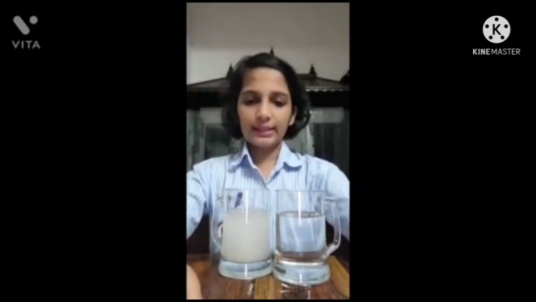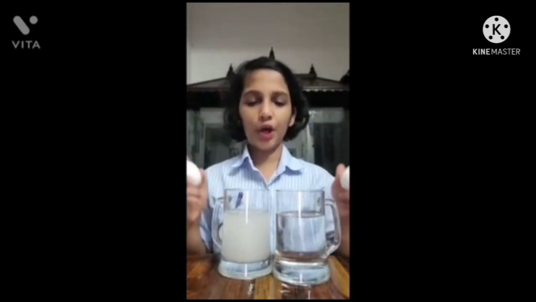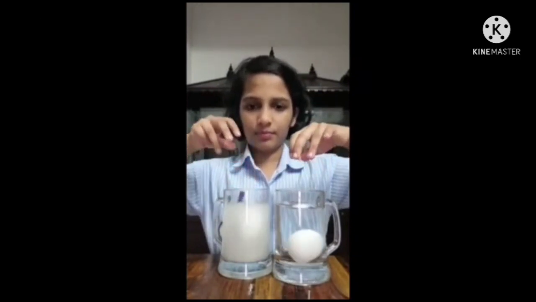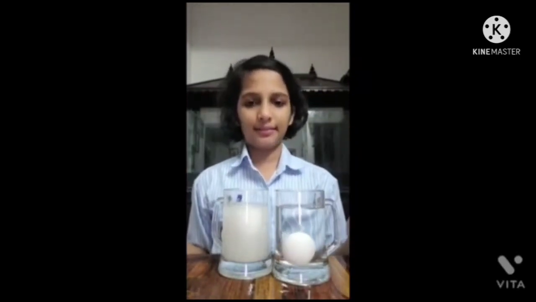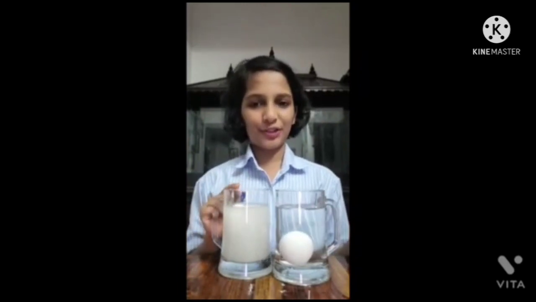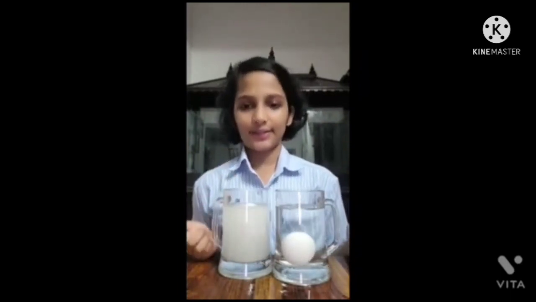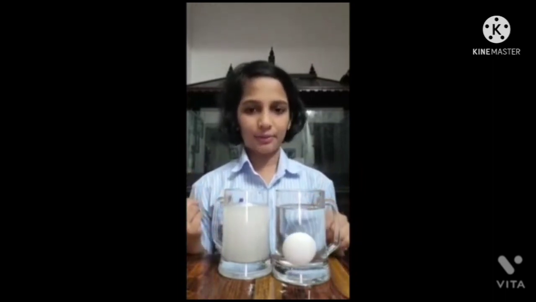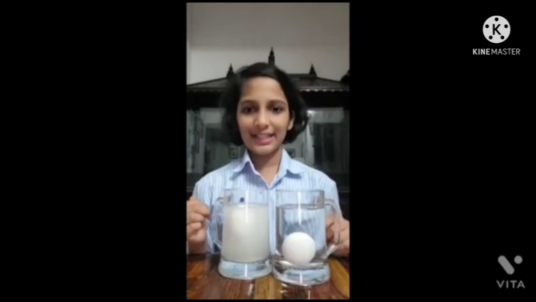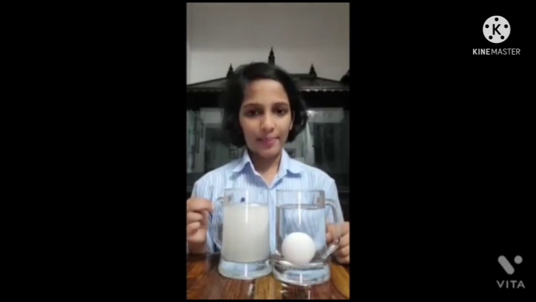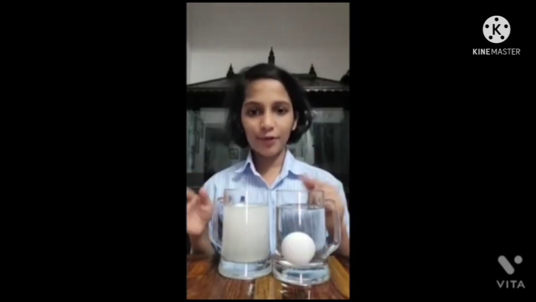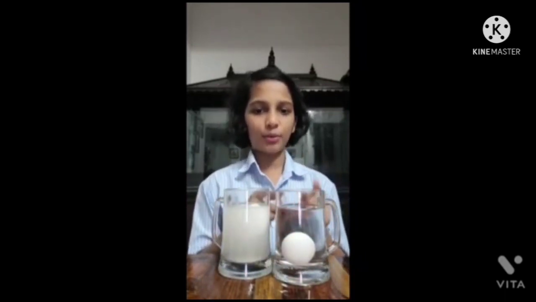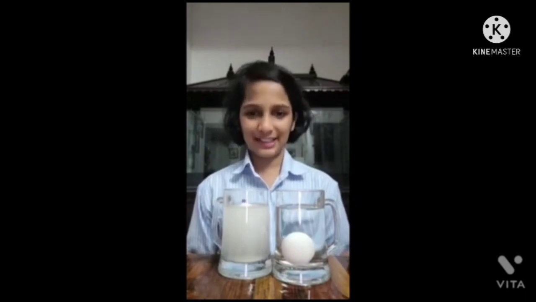Now take both of the eggs and together drop them into the glasses of water. As you can see, in glass number A, which is full of salty water, the egg has floated to the top, and in glass B, the egg has sunk to the bottom. Through this experiment, we can see that objects that sink in normal water can float in salty water. I hope you enjoyed this experiment.